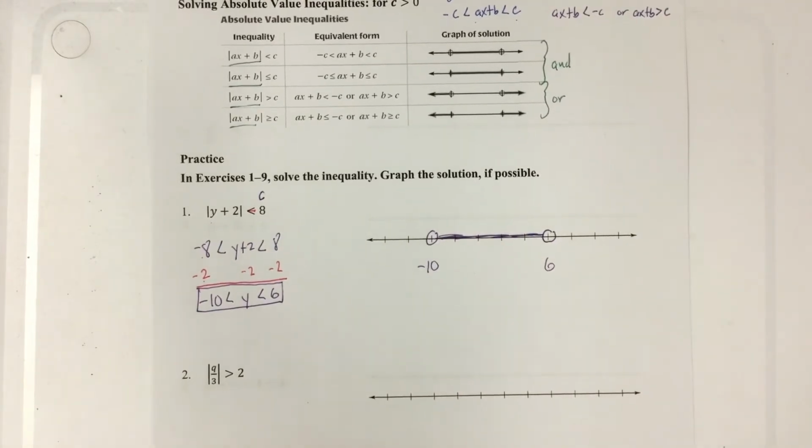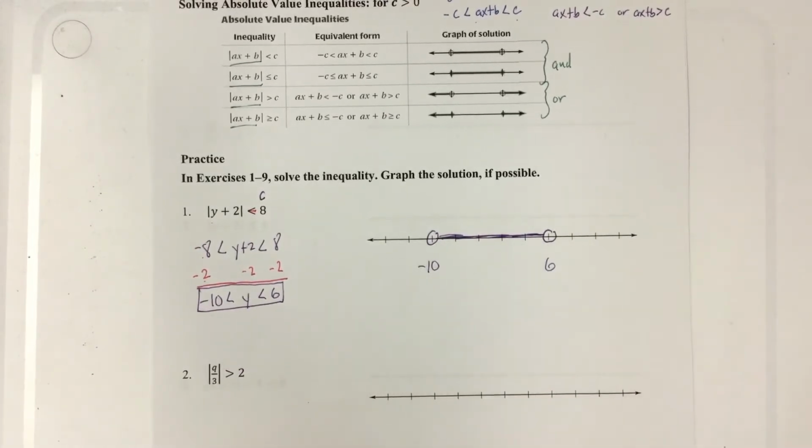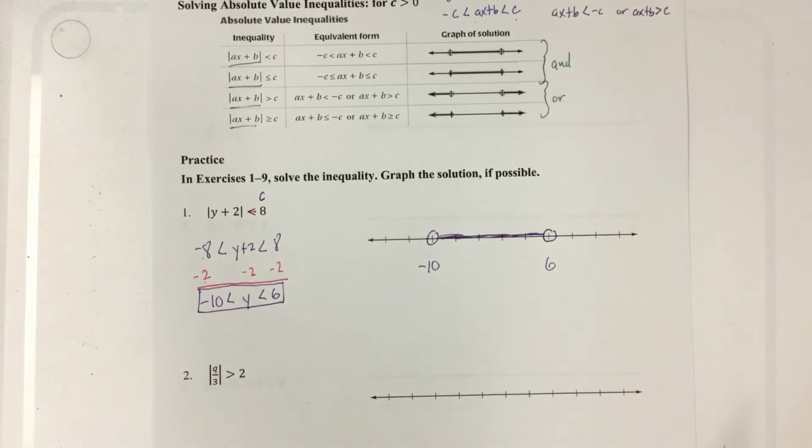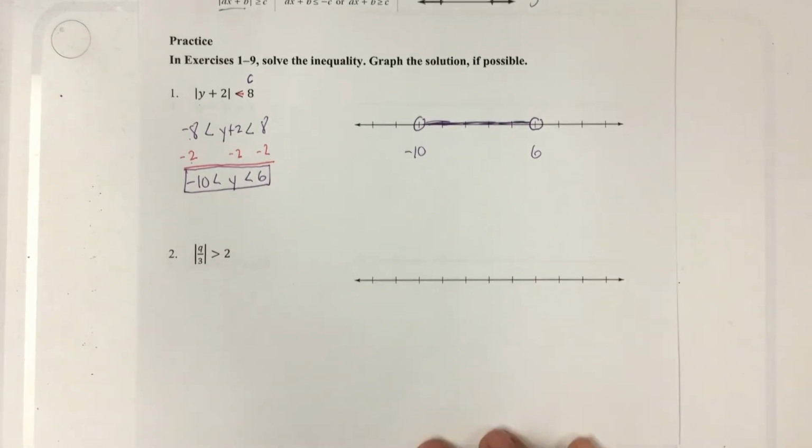One last thing I'll point out. How did I know not to fill these circles in? They didn't have a line. Yes, there was no equal bar, so these should both be open circles. Any questions on that? So that's your between statement. Okay, so once again, make sure you isolate the absolute value expression. Look at your value of C, is it positive? And then look at your inequality sign. All right, let's take a look at number 2.